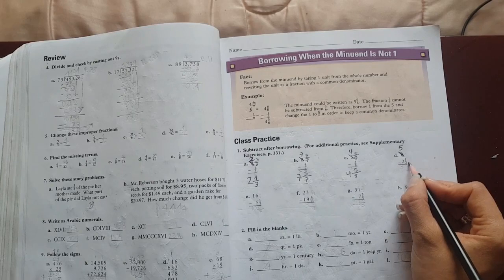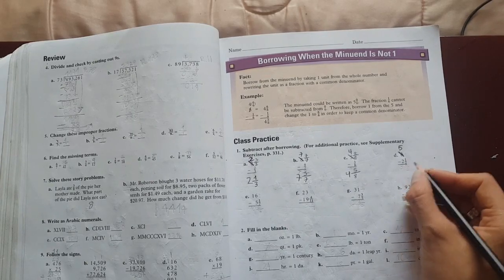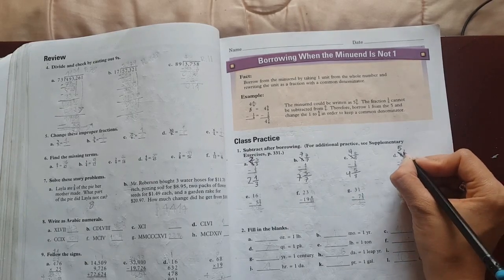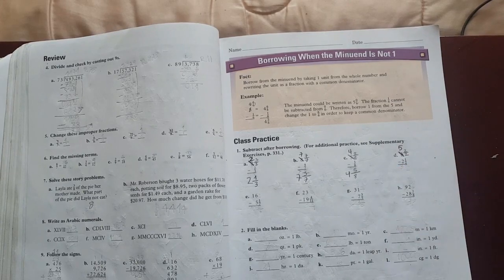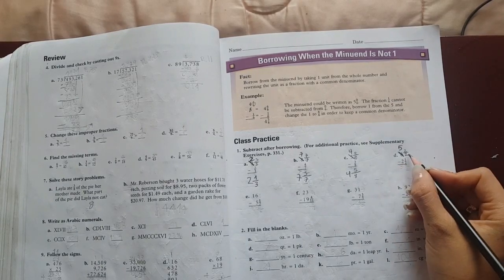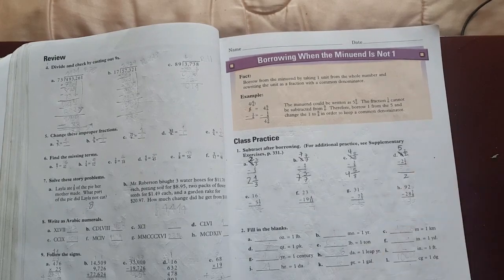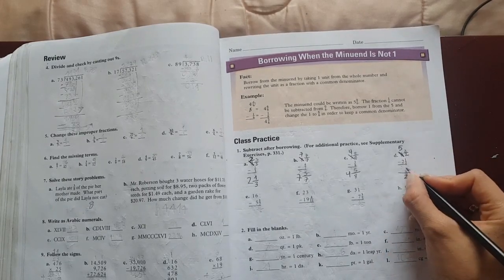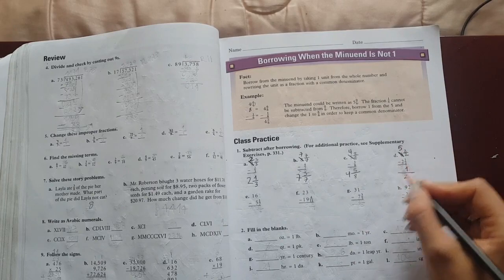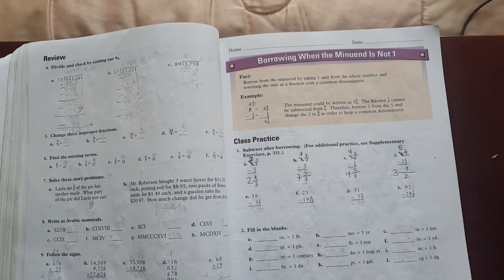¿Pero me baso en qué? En el denominador. ¿Qué denominador tengo acá? 2. Es decir, que mi fracción va a ser 2 sobre 2. So, do we have the same denominator? Yes. 2. 2 minus 1, 1. And 5 minus 2, 3. You see? Easy job. Let's move on to the next one.